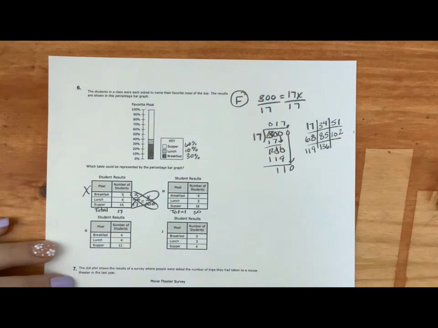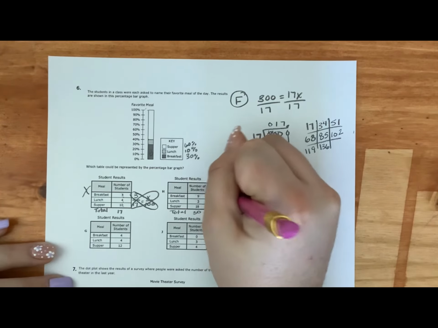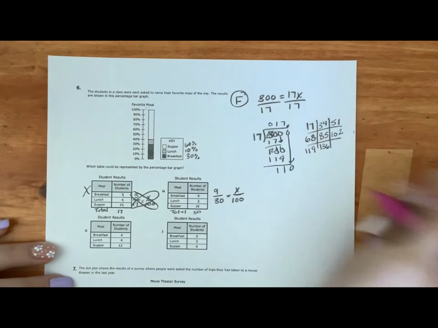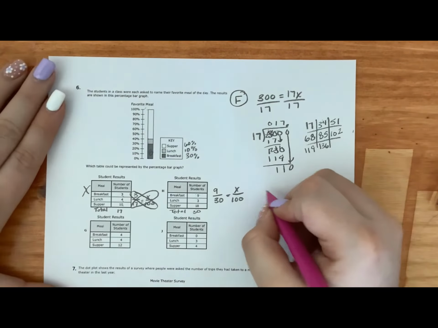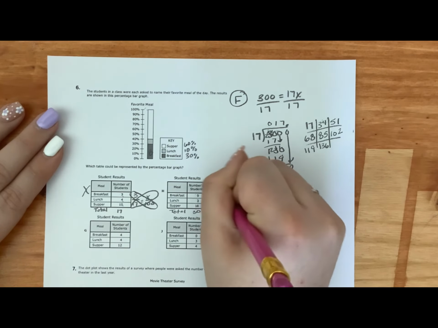Sorry, I was just checking my answer, 30. Then we're gonna just check our breakfast. 9 over 30 equals x over 100. So I'm going to cross multiply and divide. 9 times 100 is 900.